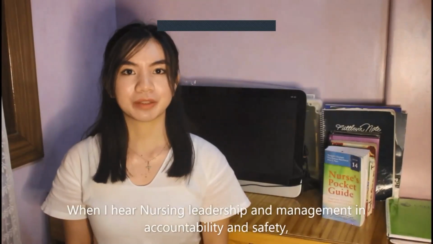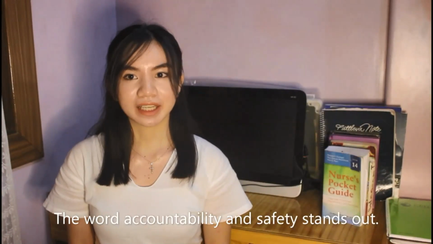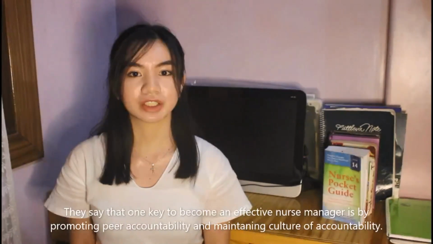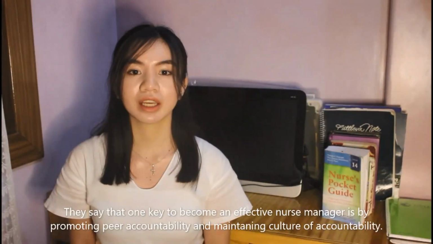Running healthcare, nursing leadership and management is accountability and safety. The words accountability and safety stand out. They say that one key to becoming an effective nurse manager is by promoting peer accountability and maintaining a culture of accountability.